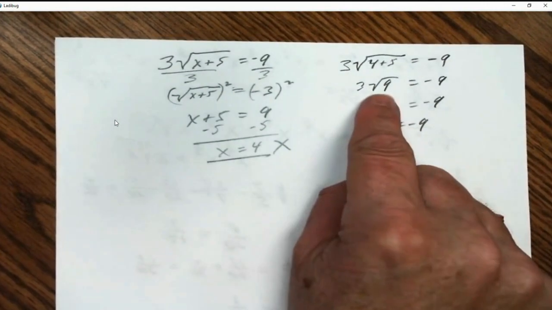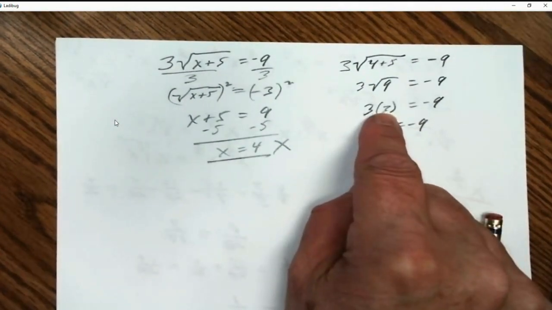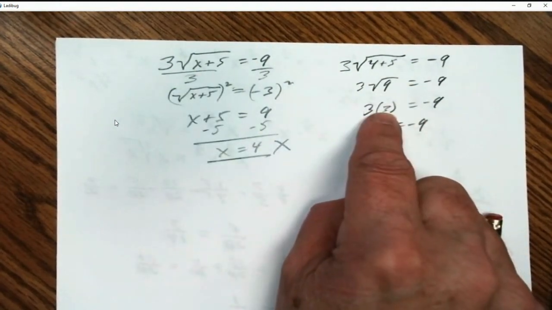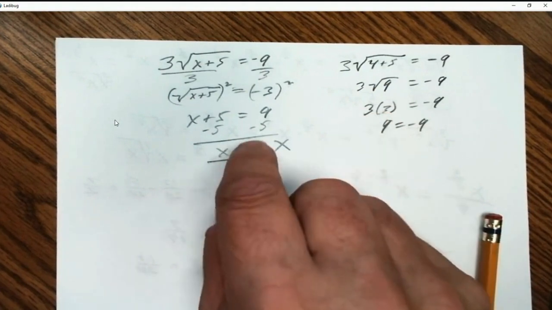Remember, we could take the square root of 9 to be a negative 3 as well, but when checking our solutions for these radical equations, we always assume the positive value, which makes this extraneous.